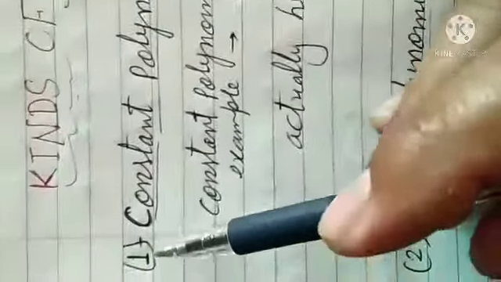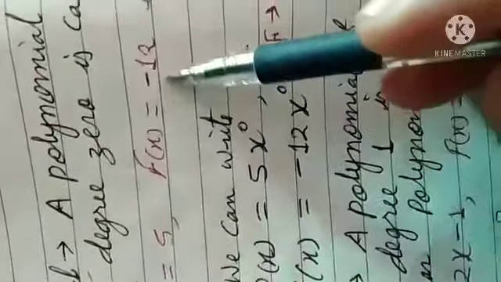Okay. Now hereafter we will study kinds of polynomial. How many kinds of polynomial? Very first, constant polynomial. Students, what is constant polynomial? A polynomial of degree 0 is called constant polynomial. Means if in a polynomial degree is 0, that is called constant polynomial. Example, p(x) = 5. So what is x here? Nothing. x power 0. Or f(x) = -12. Many examples you can write down.